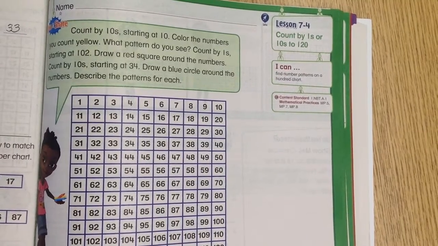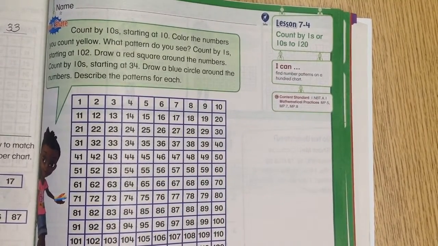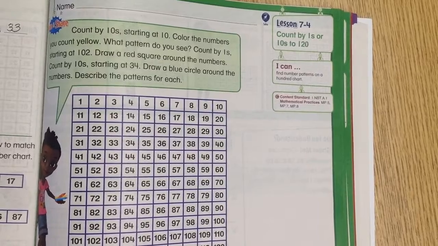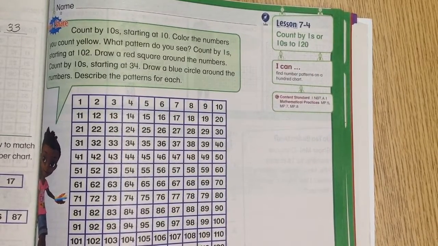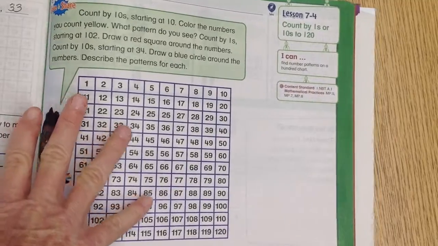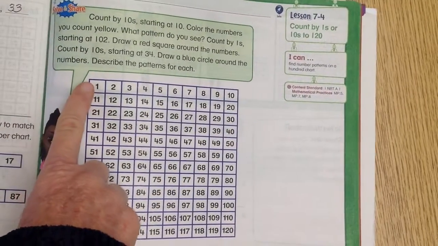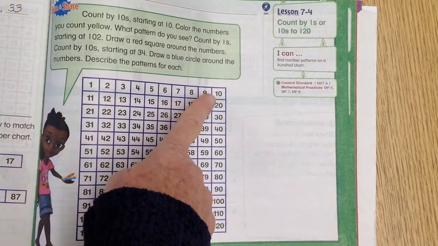Hi, today we're going to work on lesson 7-4 in the math book. It starts on page 413 and it is continuing to work with our 100 charts, our 120 charts. So we're looking for the patterns in our chart. It says count by tens starting at 10.